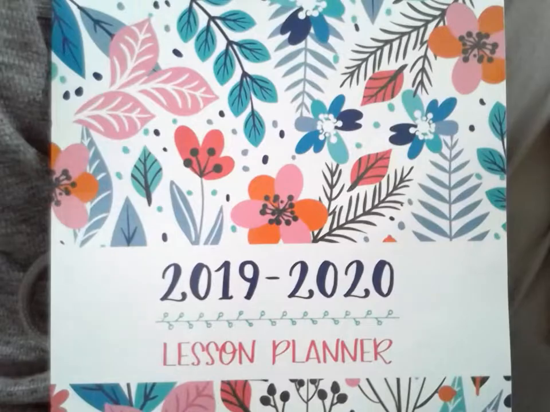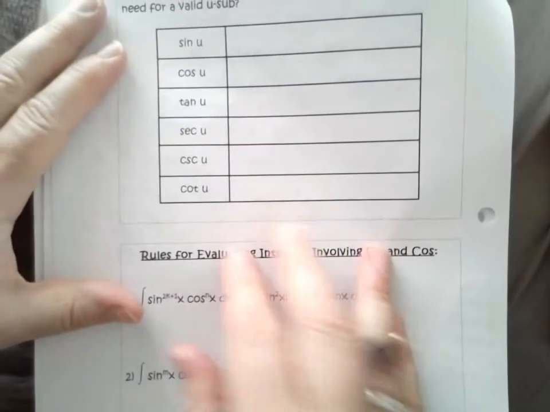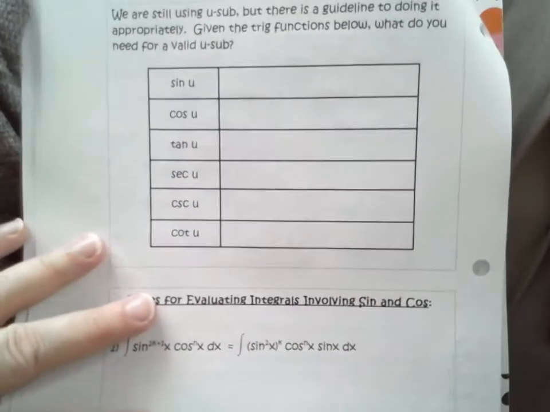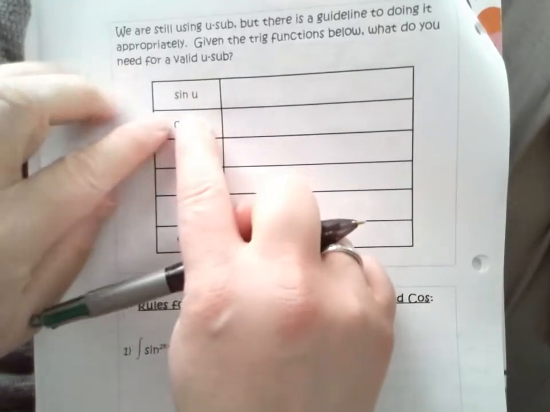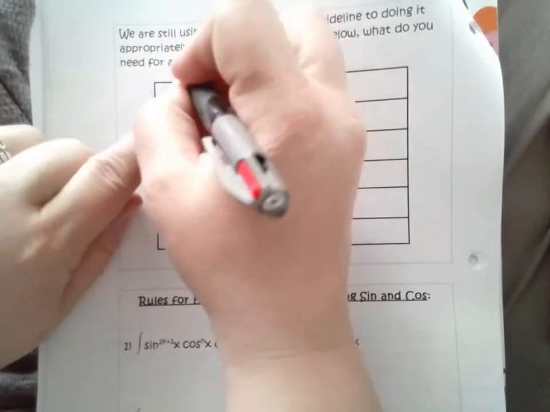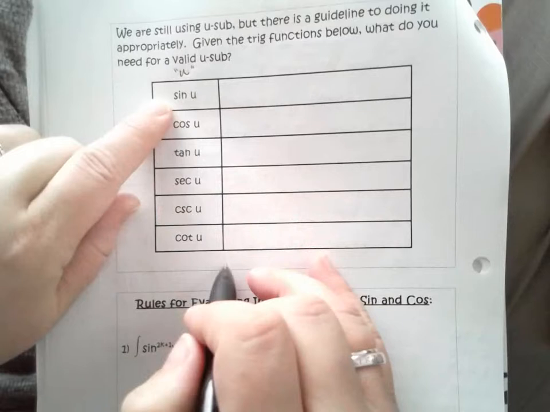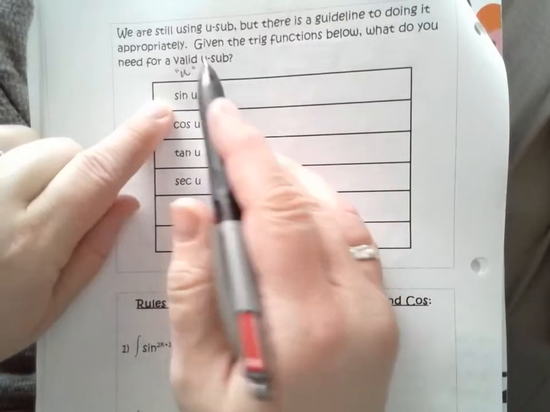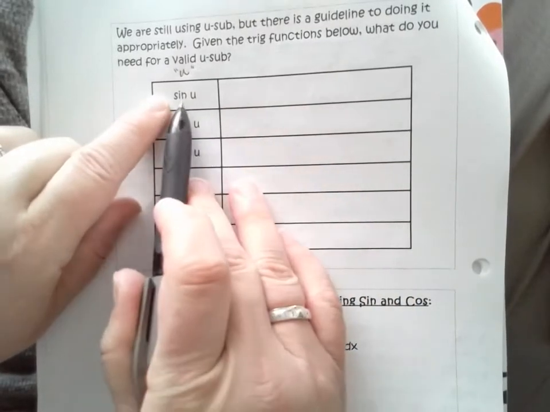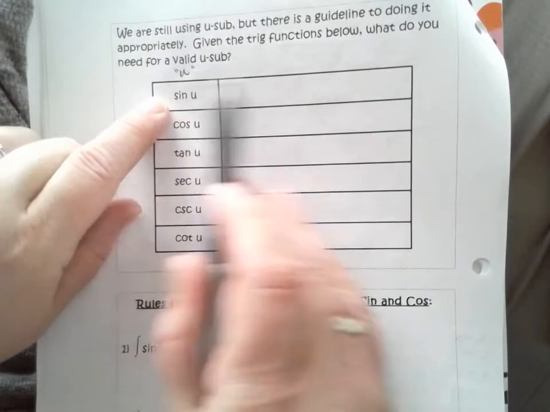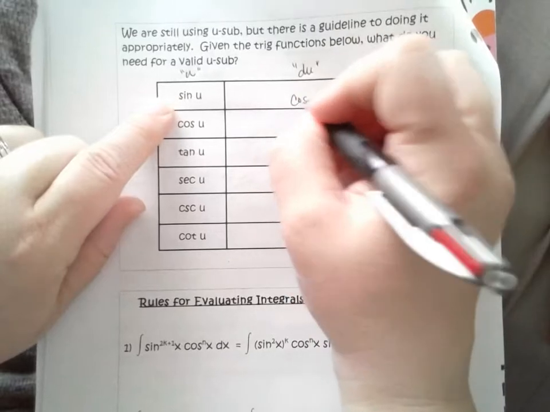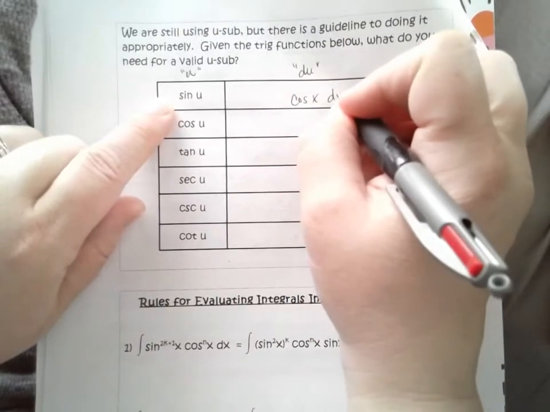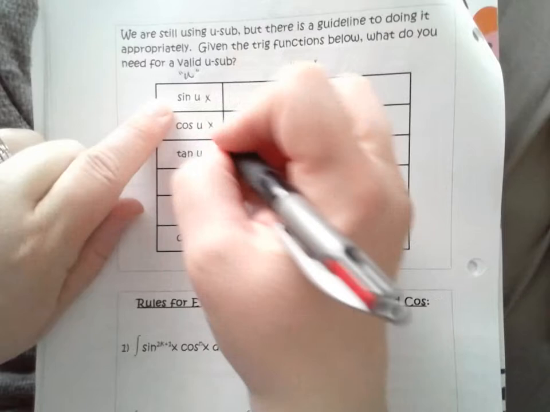So a couple things to remember. Again, we just did this on the previous screen, so maybe we want to do it out a little bit more clearly. We need to know what you need for a valid u sub. So if your u is sine, and I say u, this says sine of u, it probably should have said sine of x all the way through, and in my future lessons I'll probably change that to x's. But if your u is sine, then what would you need for your du? Well, you would need a cosine x dx. So actually, let's change all of these to x's.